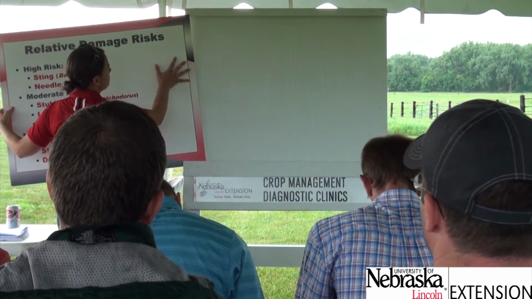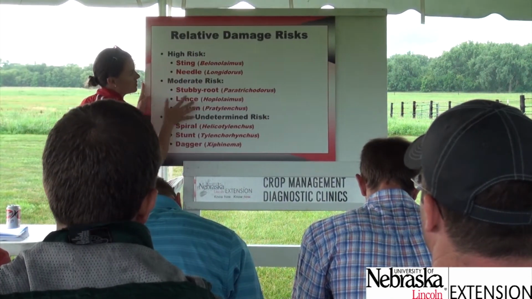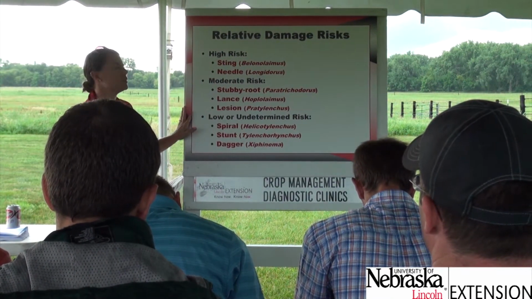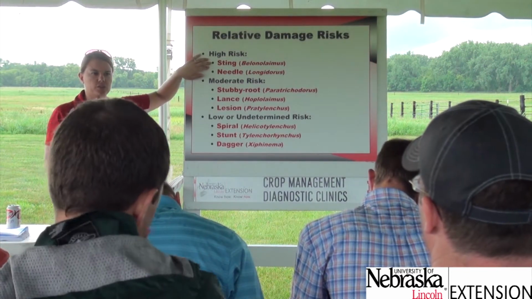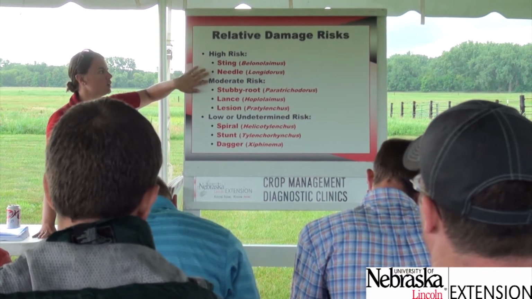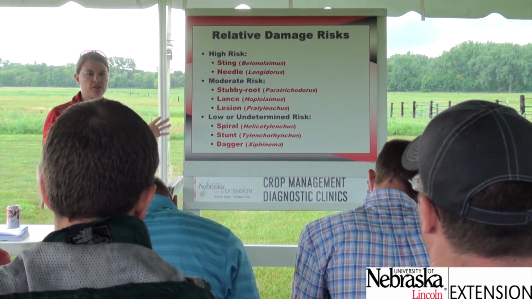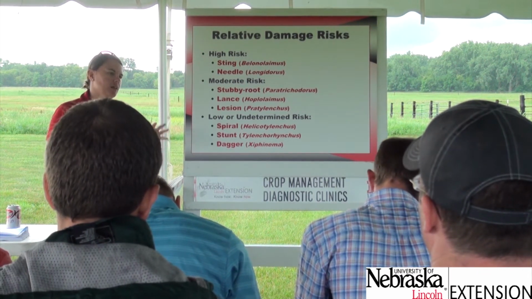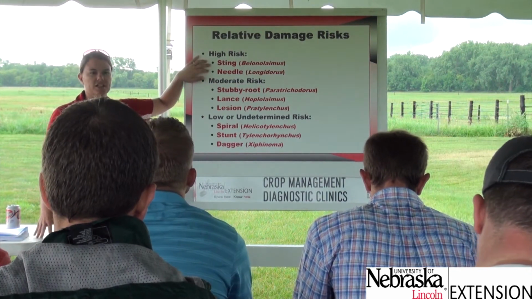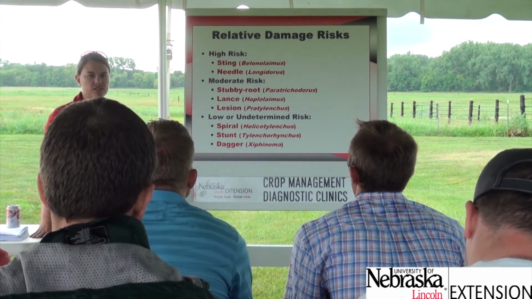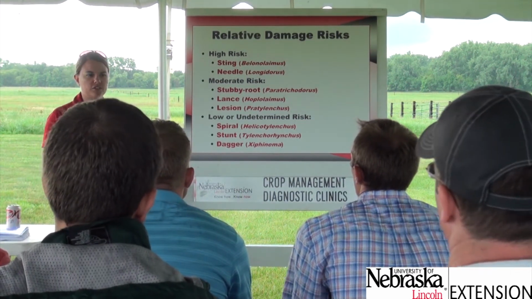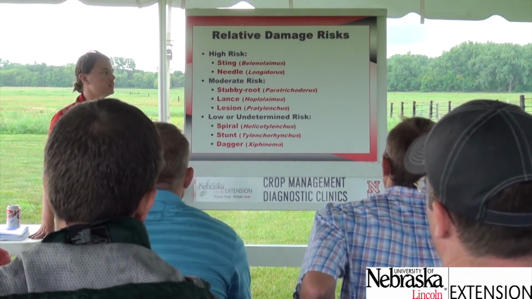So we'll go over some of the relative damage risks you can see associated with these nematodes. Your higher risk nematodes are going to be those really big ones we talked about earlier, the ones that are in the sandy, bulky soil, the sting and the needle. They both have a really big stylet and a really big nematode. So the big stylet can cause a lot of damage to your roots, so the damage threshold for these nematodes is relatively small. 1 to 5 in 100 cc's of soil is a pretty big deal.